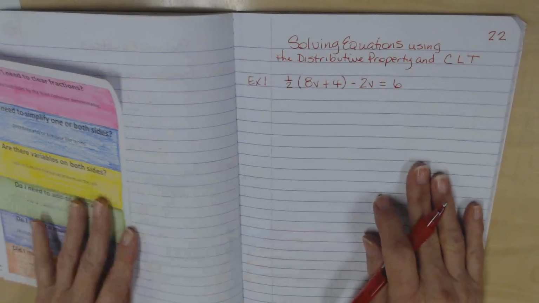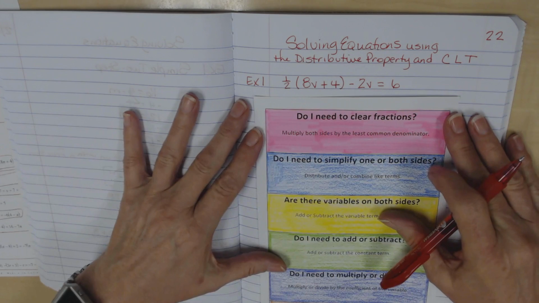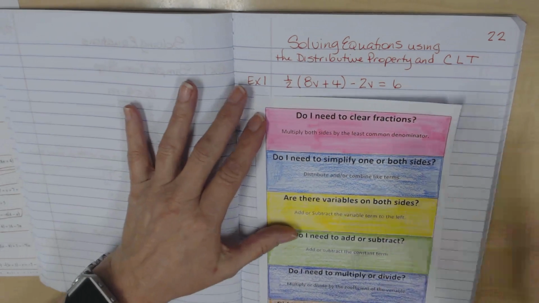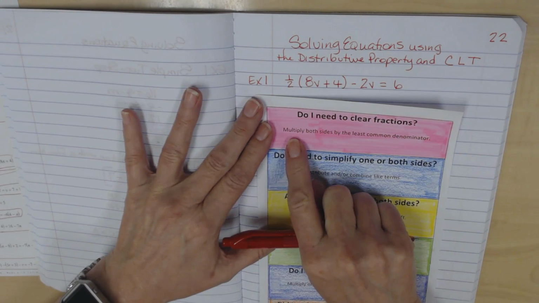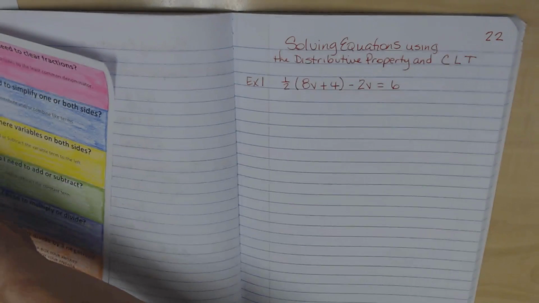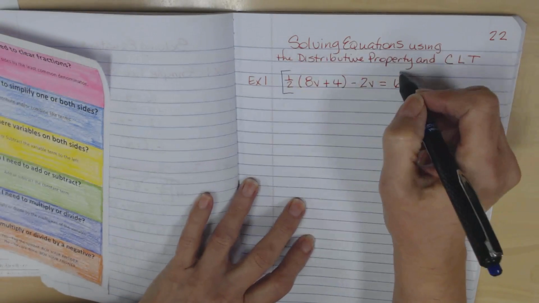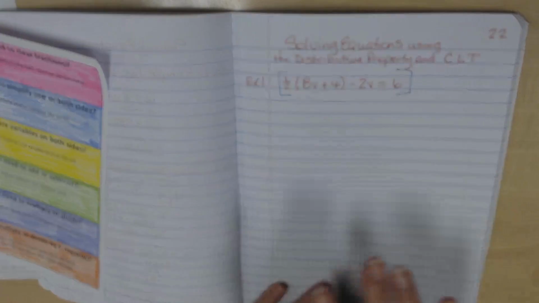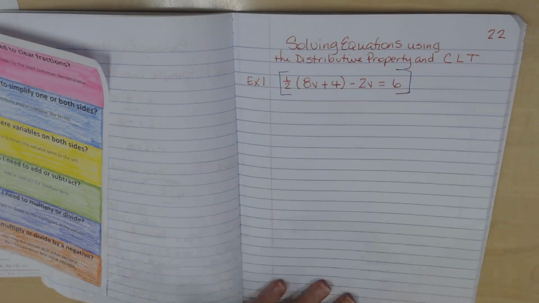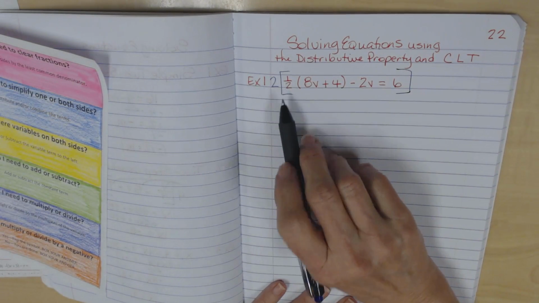So here's a case where the first question, which is, do I need to clear fractions, is going to apply, because what I'm going to need to do is multiply both sides by the least common denominator. Well, given that there's only one fraction here, that works out really nice. I'm going to have to multiply each term on each side of the equation by that denominator, which is 2.